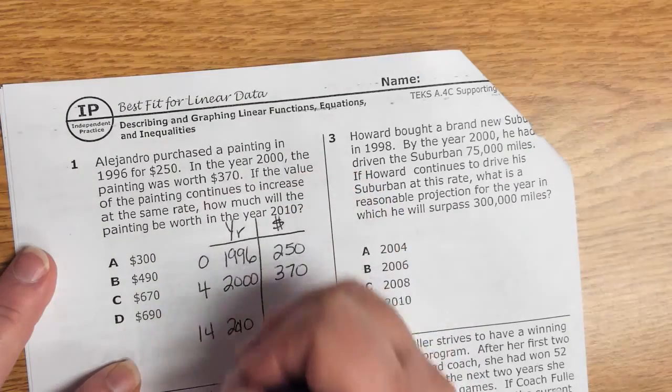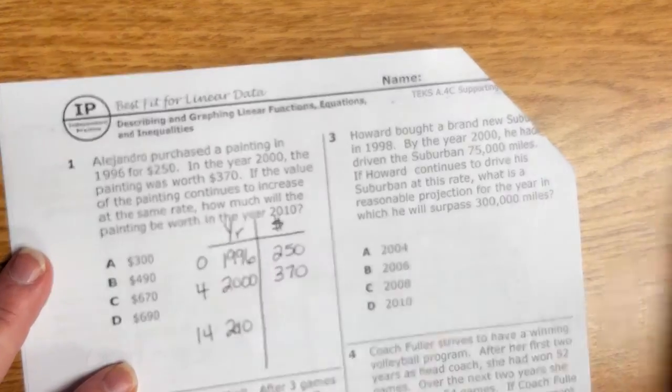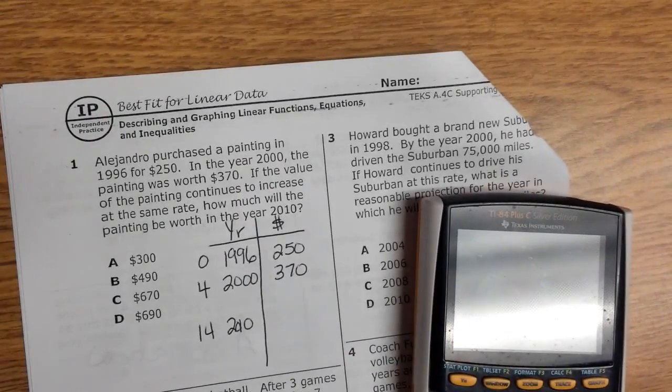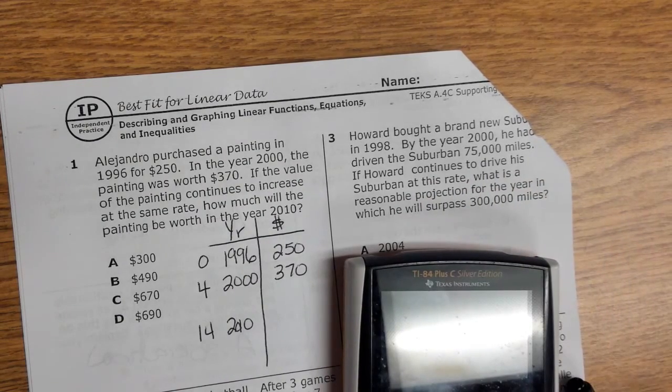So you're going to need to find out how much it's worth. So what are we going to do? The first thing we have to do is find our what? Equation. So we need to find our A and our B, right? So what are we going to do? Stat.